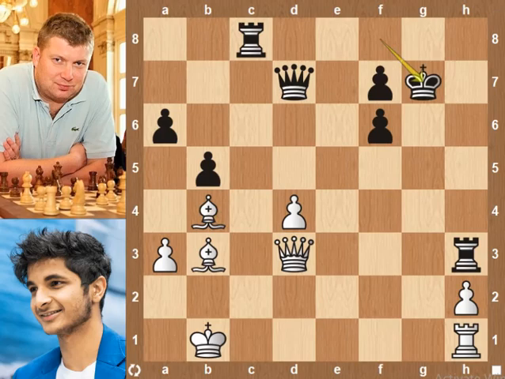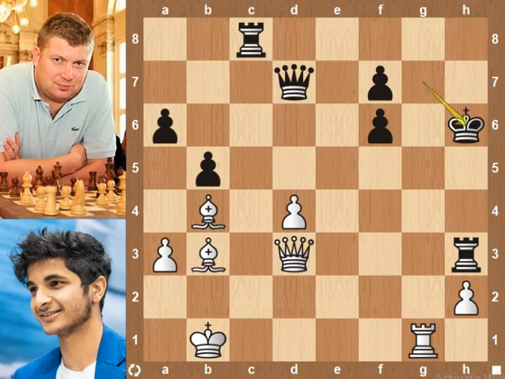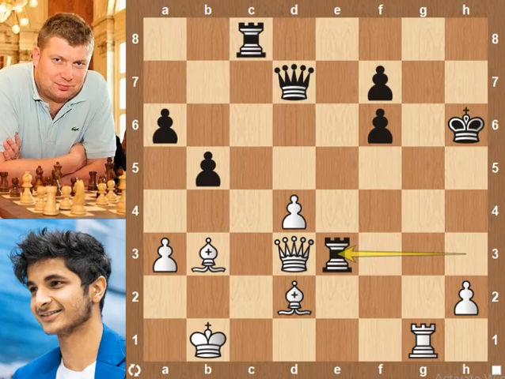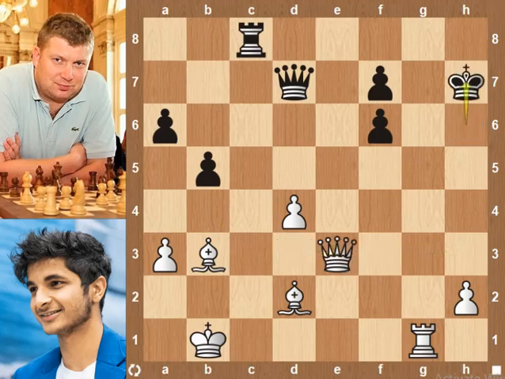King g7, rook g1 check. King has 2 squares. King h6 will lead to checkmate in 3 moves. Let's see it. Bishop d2 check. Rook e3. Queen takes rook. King h7. Queen h6 checkmate.